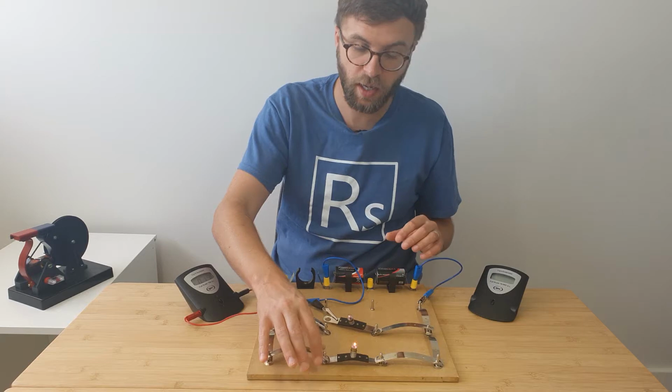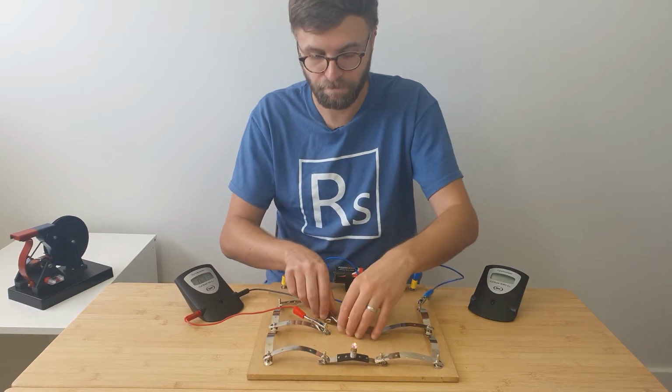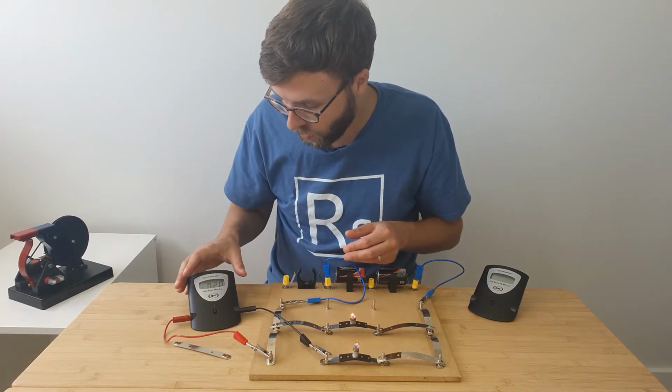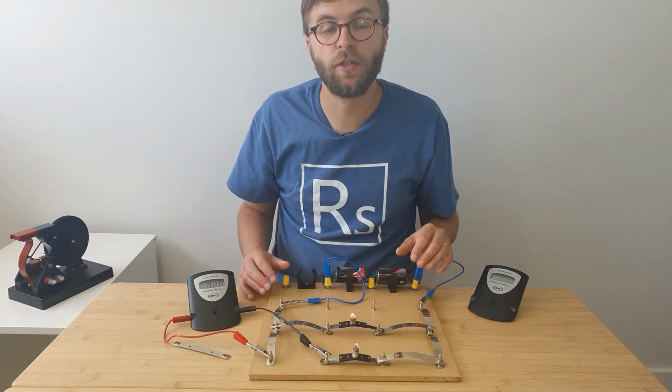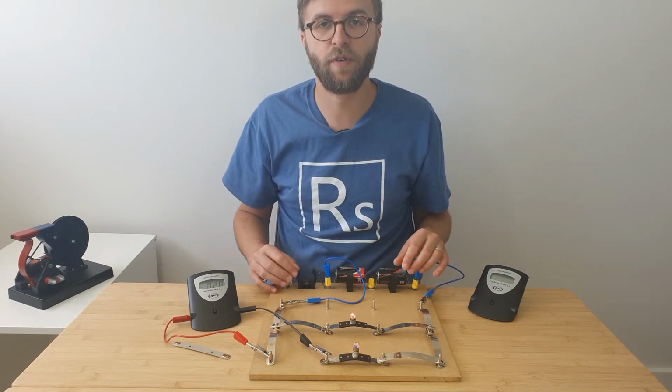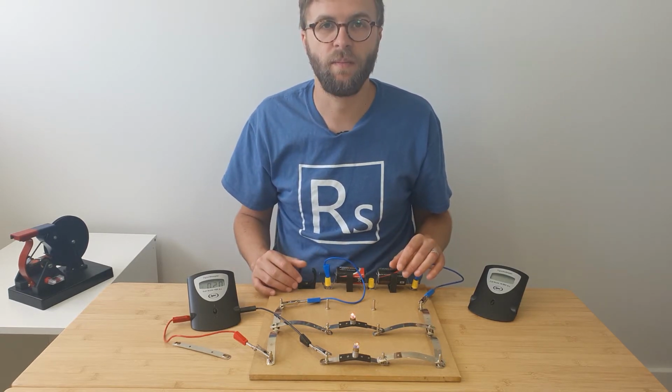Let's break apart the circuit here and we'll put our ammeter in over there. And over here, 0.20 amps. So we can clearly see that the current isn't the same everywhere as it was in our series circuit. So why is that?